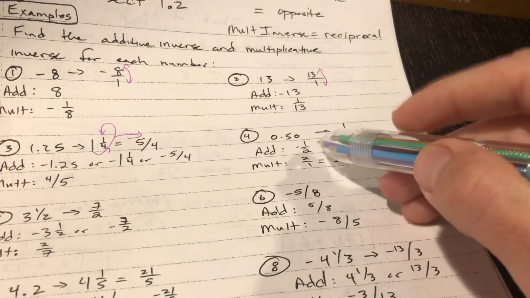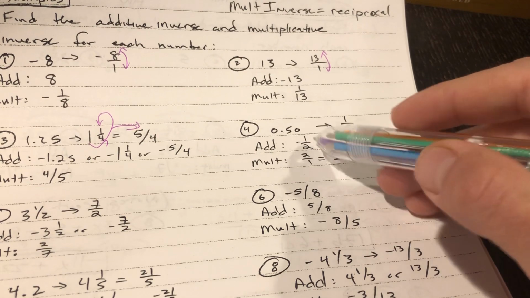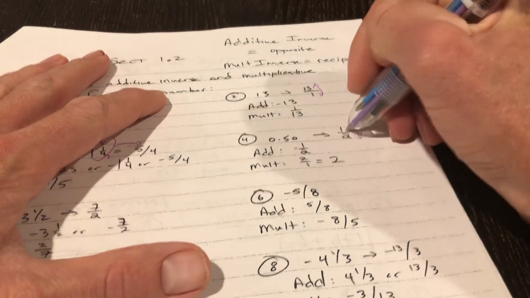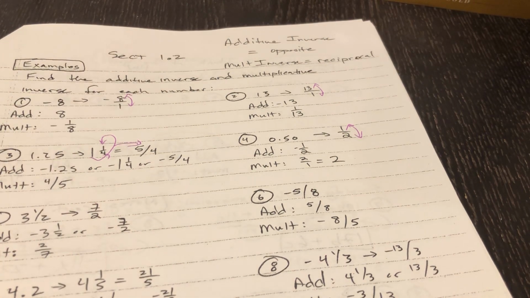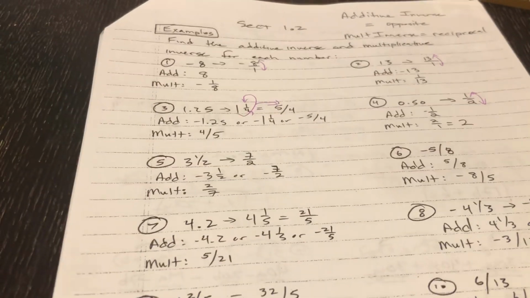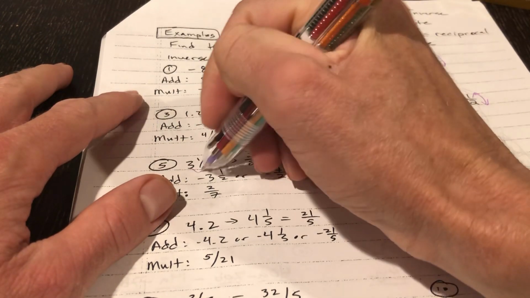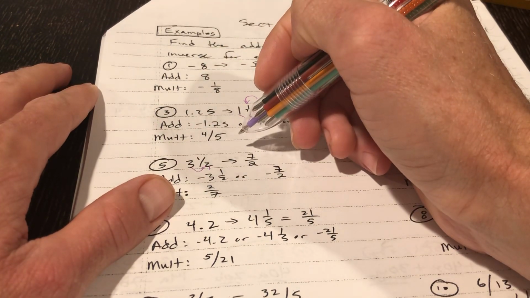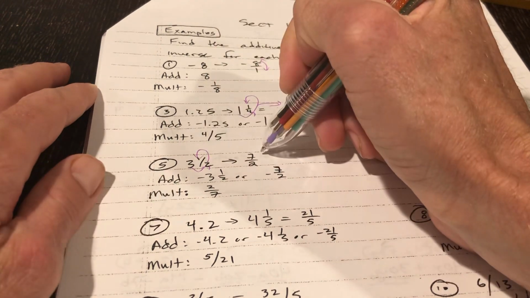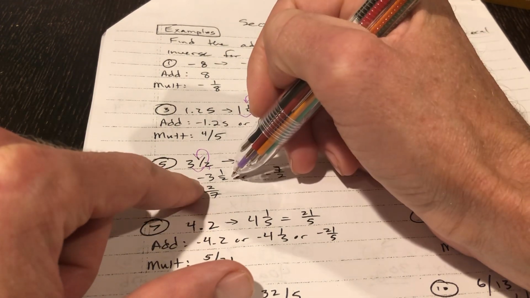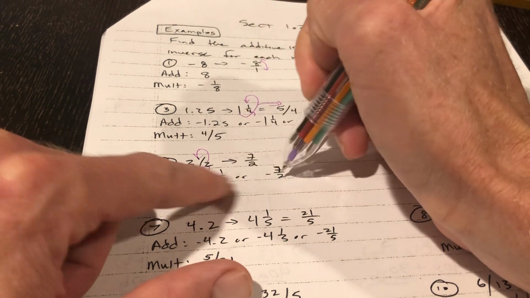All right. Additive inverse of 0.5 is negative 0.5 or negative 1/2. Then I'm going to flip it and get 2 over 1. That's 2 as the reciprocal. So 3 1/2 is 7 over 2. You're going to multiply 3 times 2, the denominator, and add 1. I get 7 over 2. So the reciprocal is 2/7. And the opposite is negative 3 1/2 or negative 7 over 2.